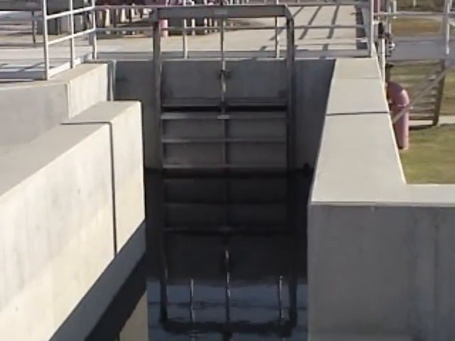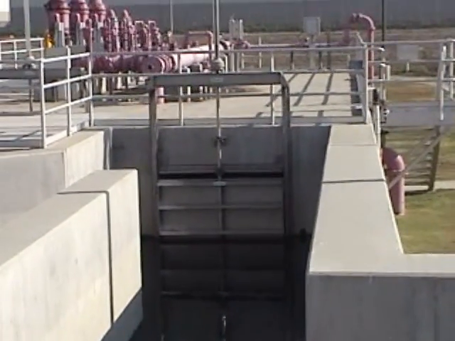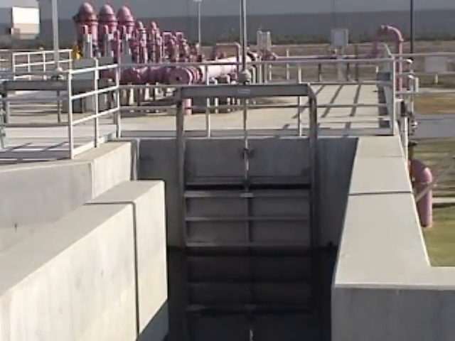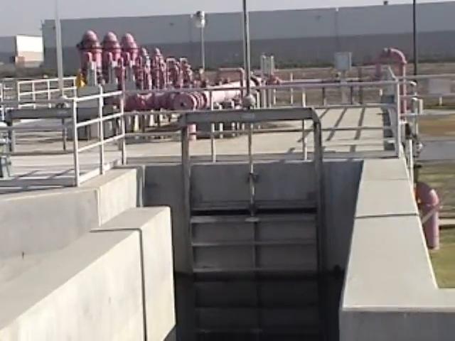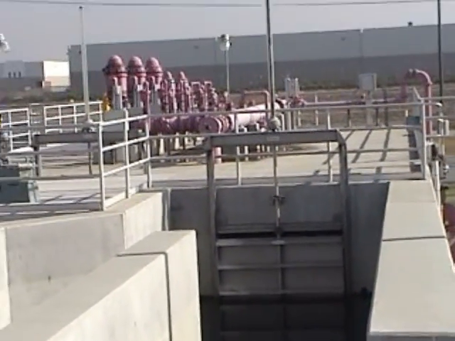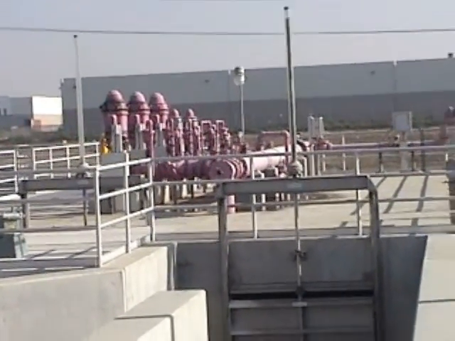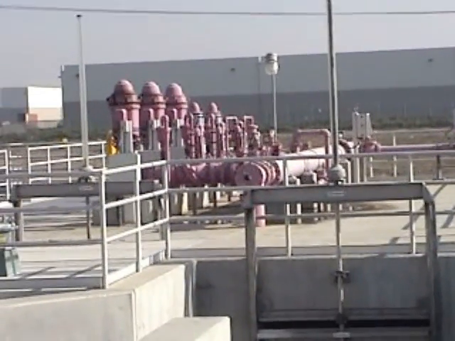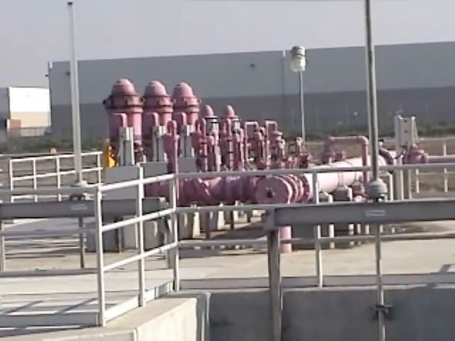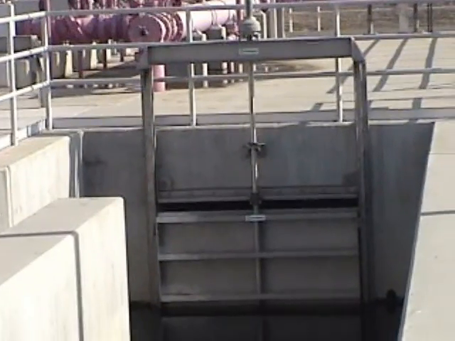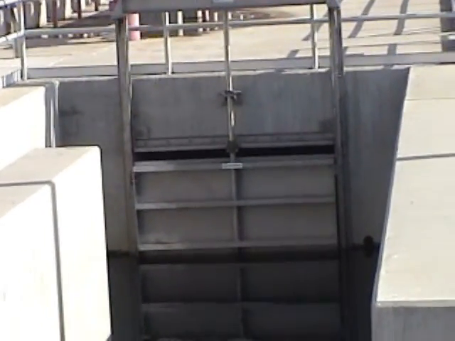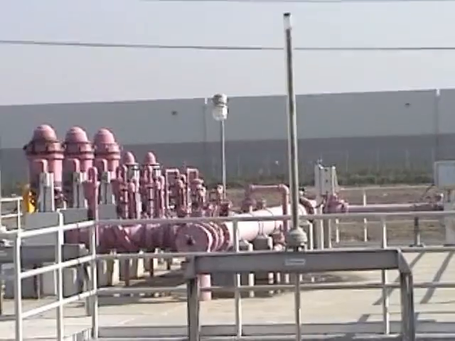What you're looking at right there, that gate valve right there, allows us to feed chlorinated water to the utility water system or dechlorinated water to the utility water system. By opening and closing it, you're basically supplying it. When it's open, you're getting dechlor. When we close it, it's chlorinated.